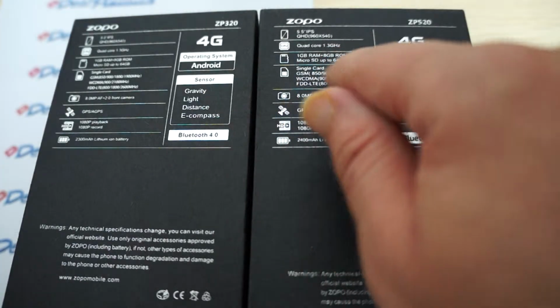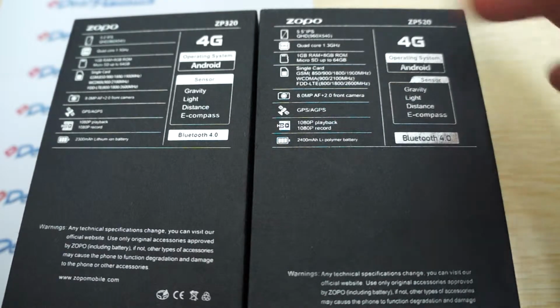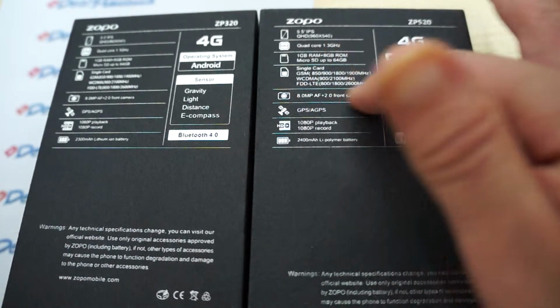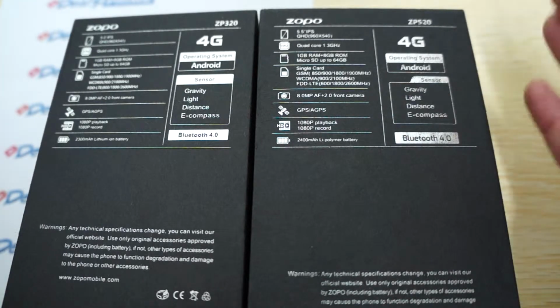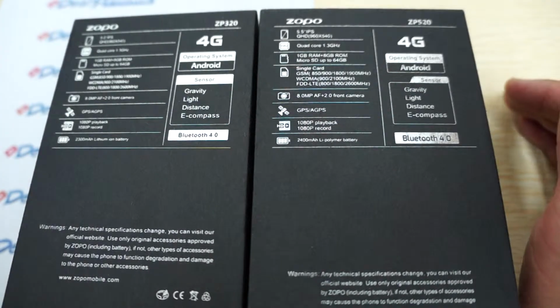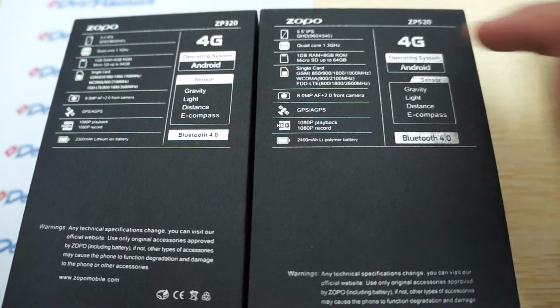And here are the frequencies that the SIM card supports. They both have single SIM, an 8 megapixel camera plus 2 megapixel camera on the front. Now both of these have 14 megapixel, according to Antutu. It has a 14 megapixel camera with a 5 megapixel camera on front, so that's one upgrade.